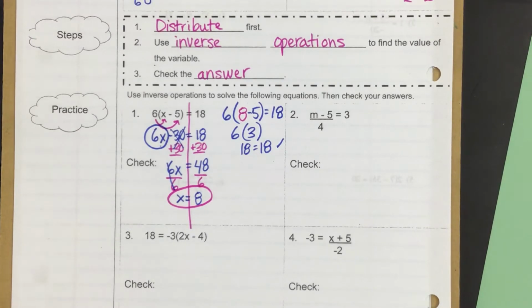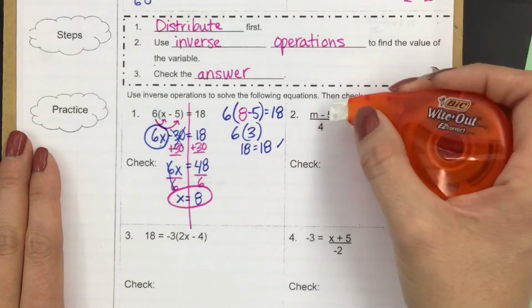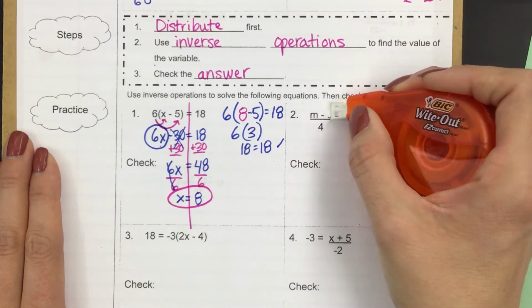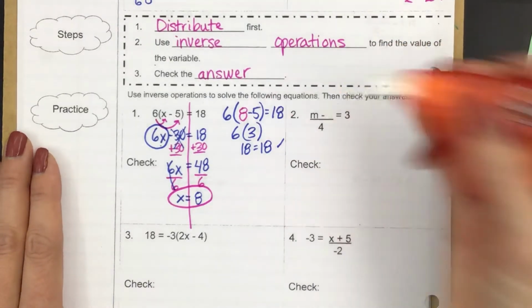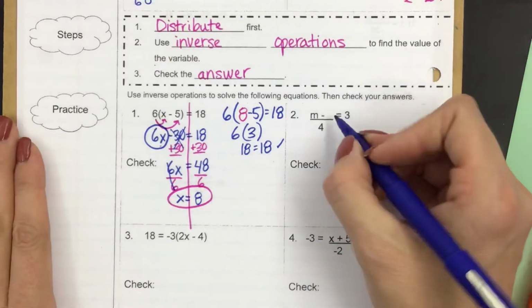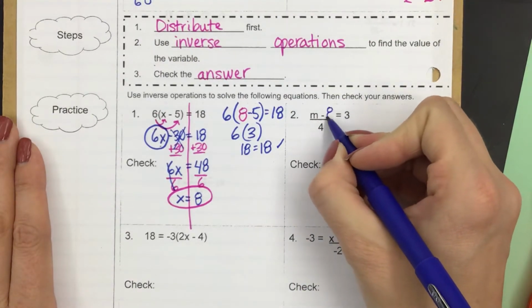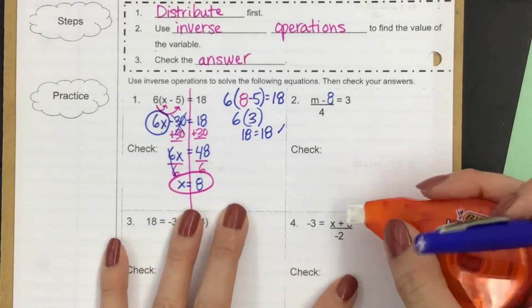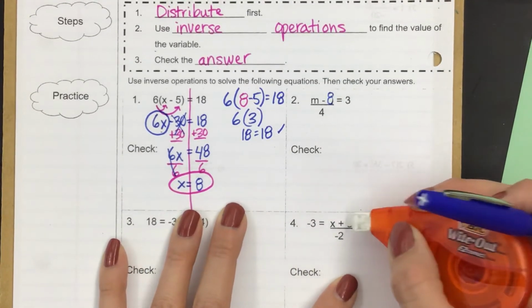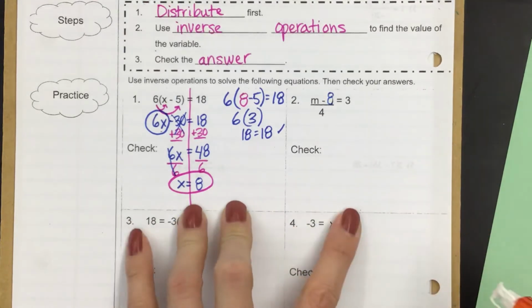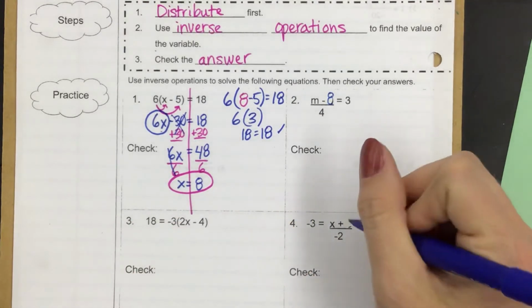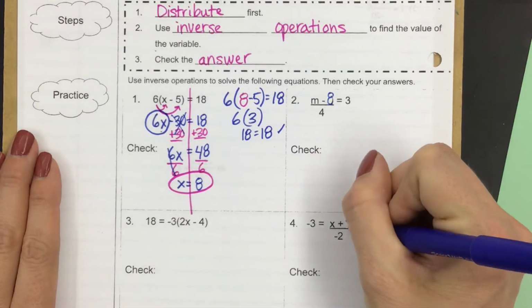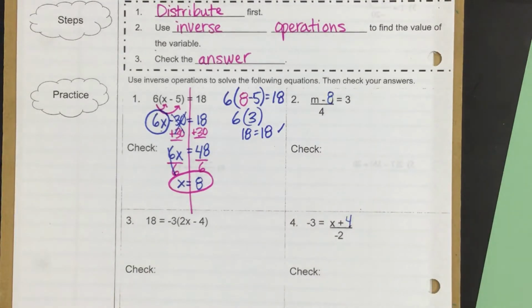And again, we're going to change problem 2 and 4. I don't know what I was thinking this morning. So let's go ahead and make this an 8. And then on number 4 below it here, we're going to make that 4. Okay, there we go. That's much better.